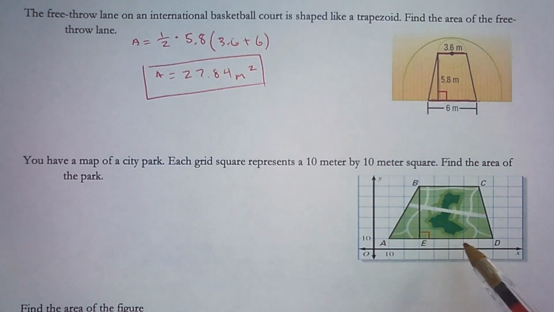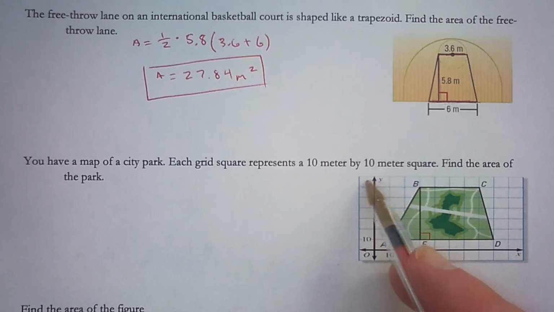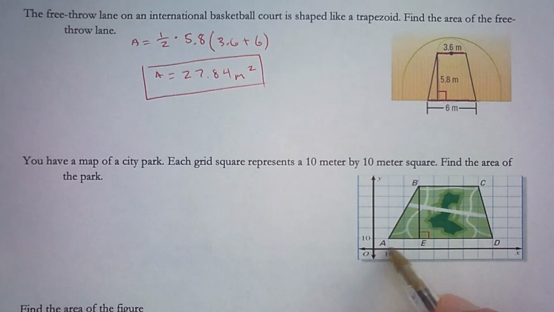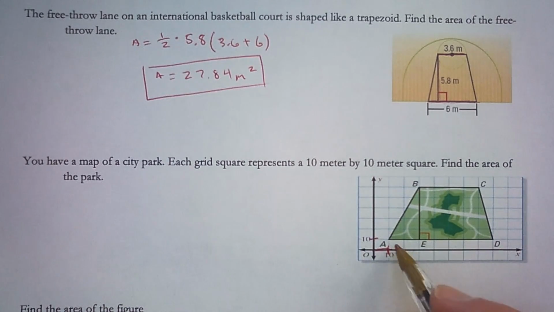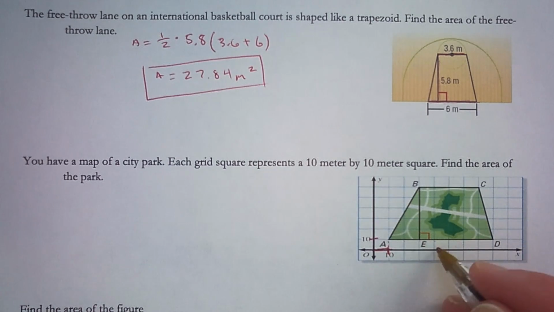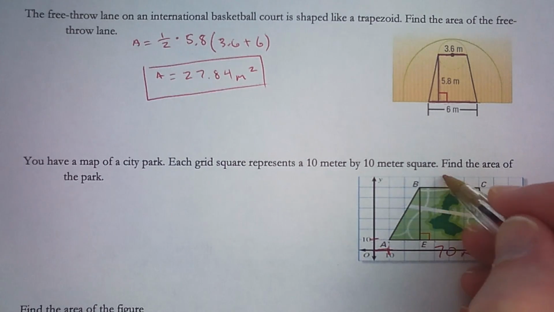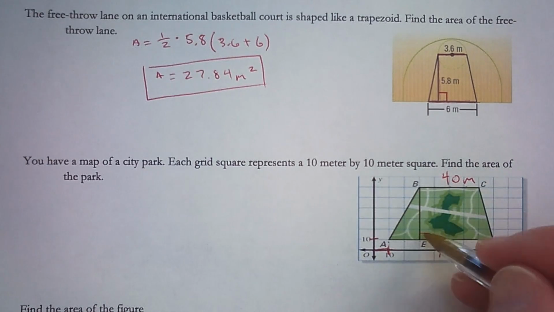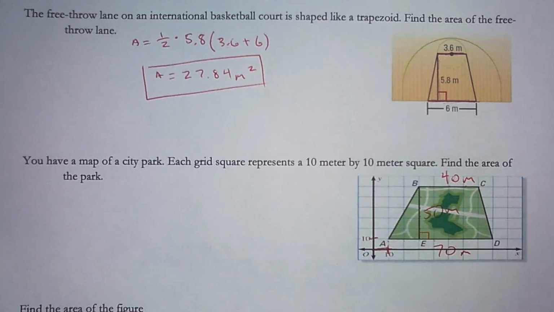Here's the map of a city park. Each grid is a 10 by 10 meter square. So notice on the coordinate plane here, 1 unit counts for 10 meters, and 1 unit this way also counts for 10 meters. To find the area, we'll count by tens, 10, 20, 30, 40, 50, 60, 70. So this is 70 meters. 10, 20, 30, 40. The base up here is 40 meters. The height is 10, 20, 30, 40, 50 meters.